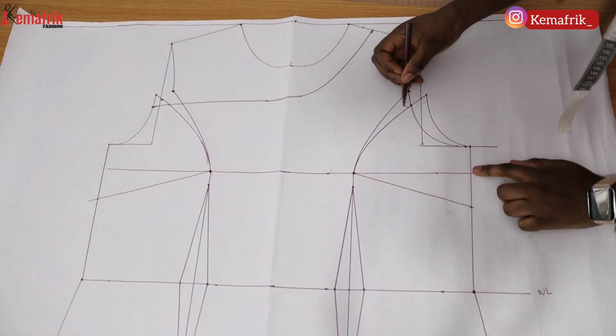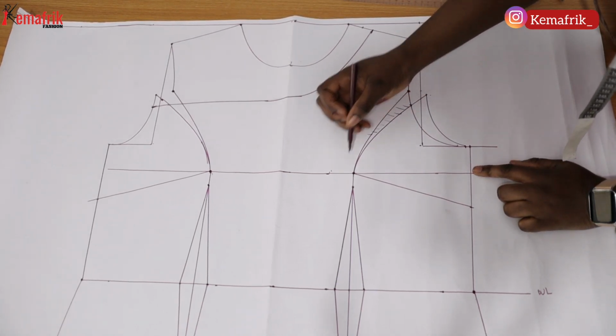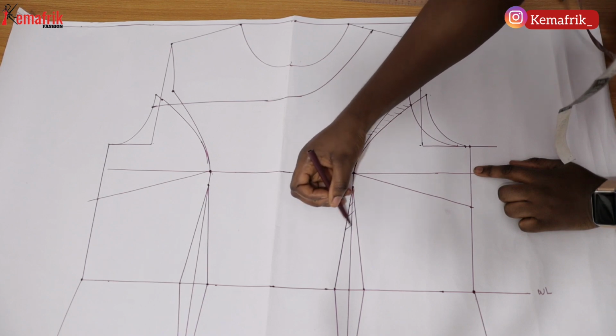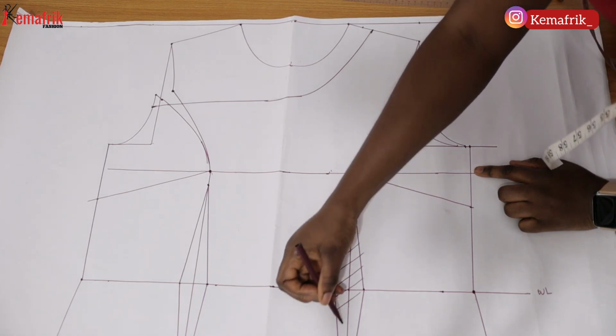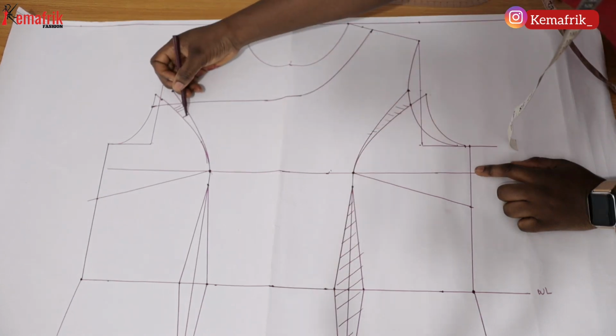Now I will be cutting out this pattern and removing the dart, then closing up the bust dart or transferring the bust dart to the waist. So let's go ahead.